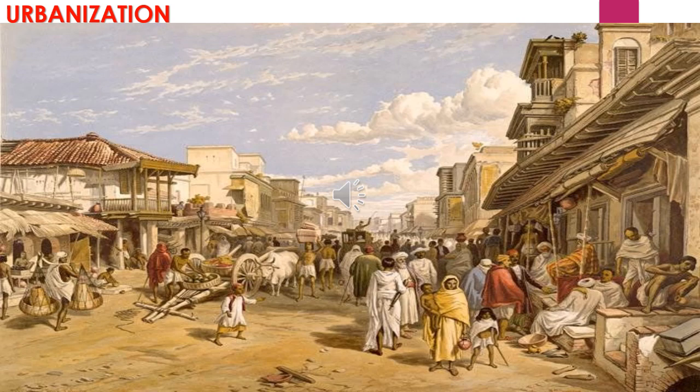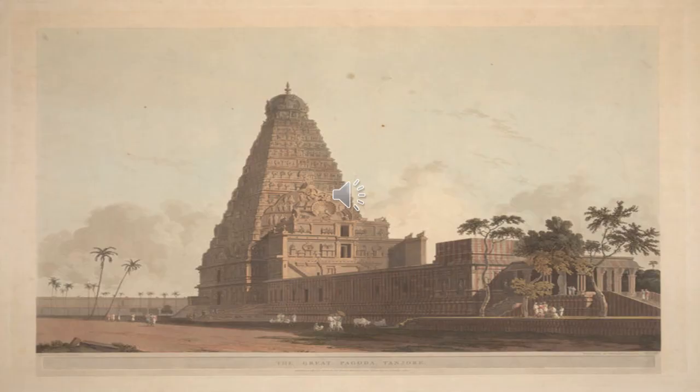In South India, especially in the Tamil region, urbanization went hand in hand with the temples. If you take North India, urbanization was based on the economy, based on trade activities. But in South India, urbanization went hand in hand with the temples.